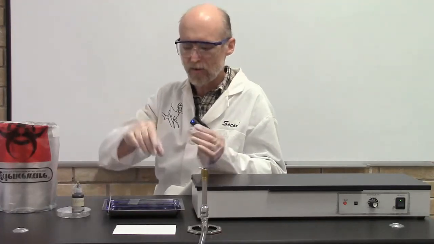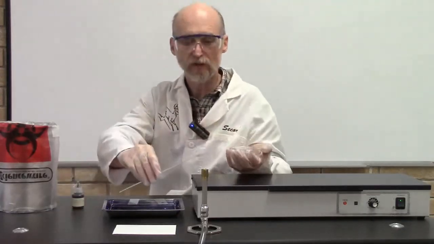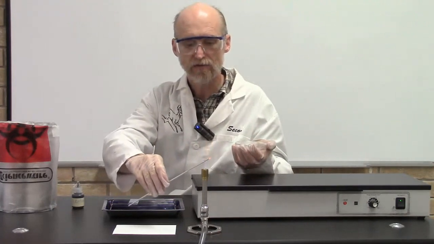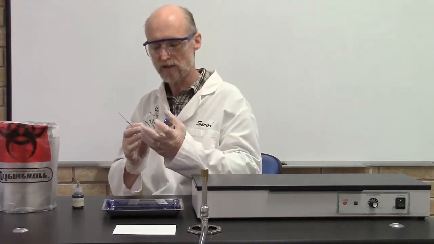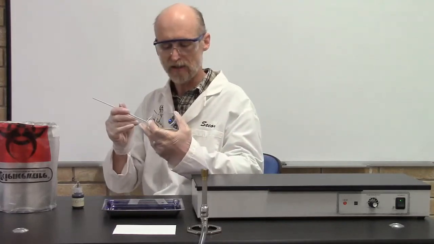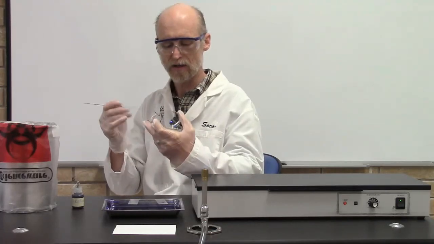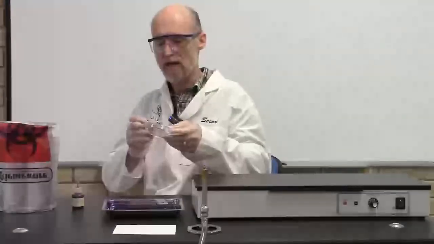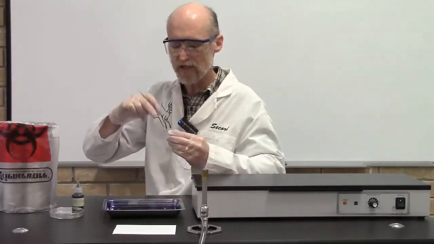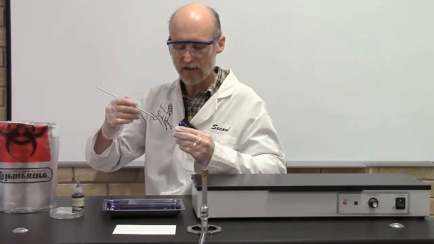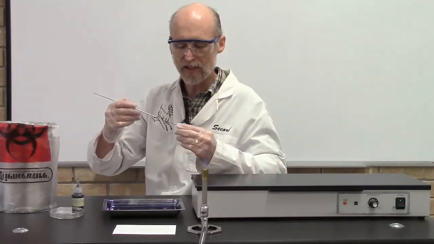Next, we're going to get a culture of bacteria and we're going to stir them into the drop of dye. Let me flame my loop, sterilize it. I'll let this cool. I'll go in and get a nice sample of bacteria. And I'm going to stir these into the dye drop. When I stir it into the dye drop, I'm just going to stir it side to side, so I'm moving the drop laterally as I'm mixing the bacteria into it.